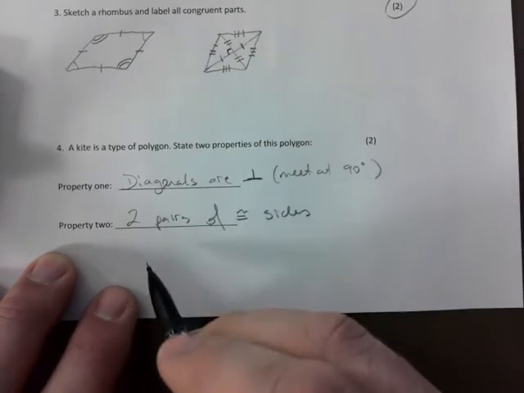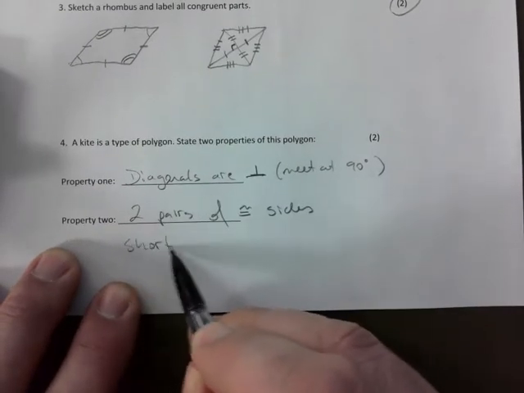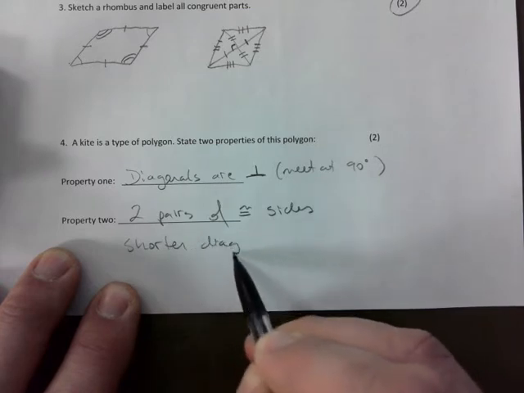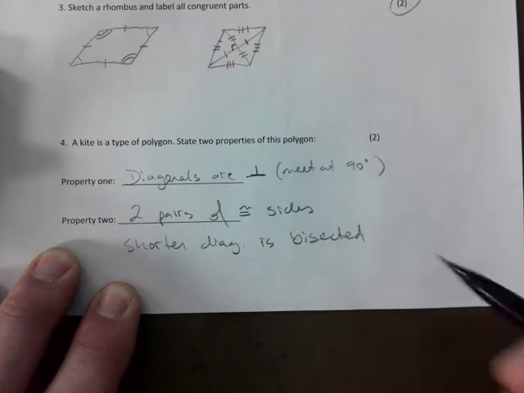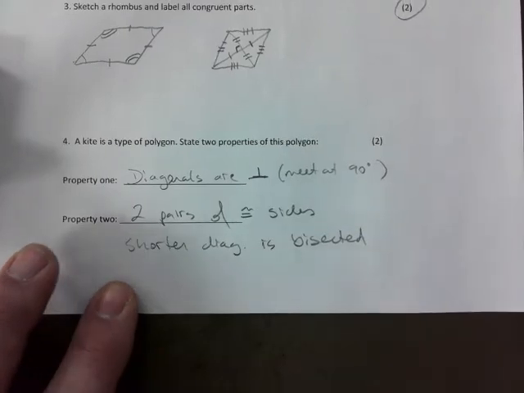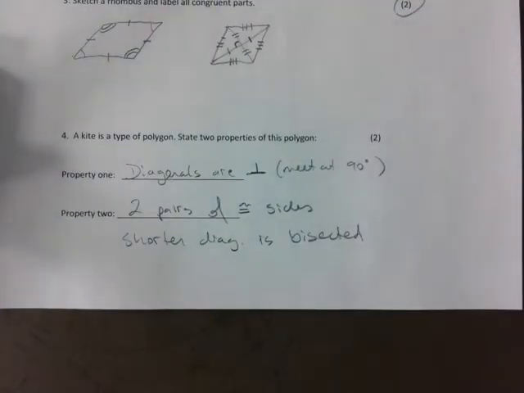You could say that the shorter diagonal is bisected or cut in half. Like the shorter one here is bisected. I told you to think of it as that, but I don't know if I would accept it as a property.